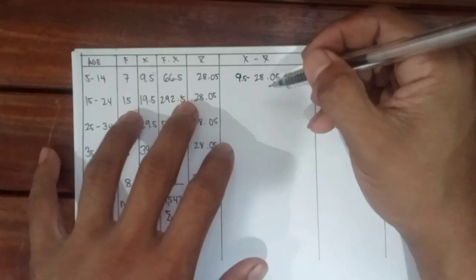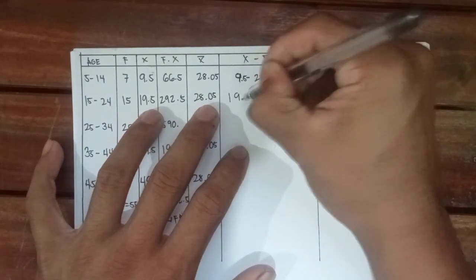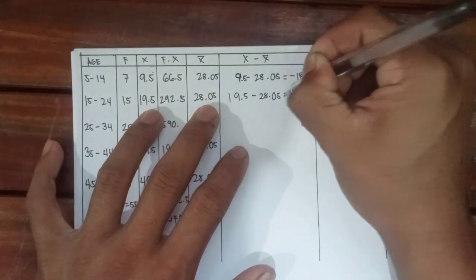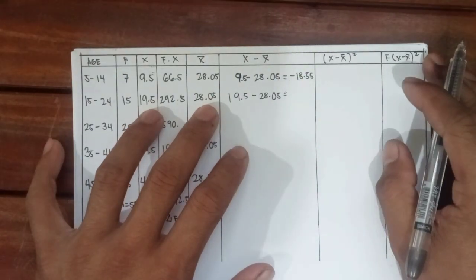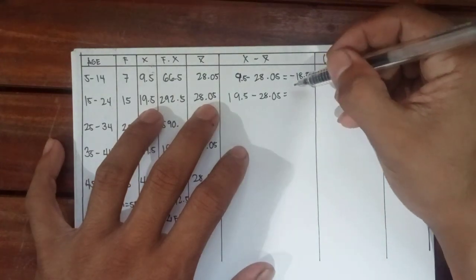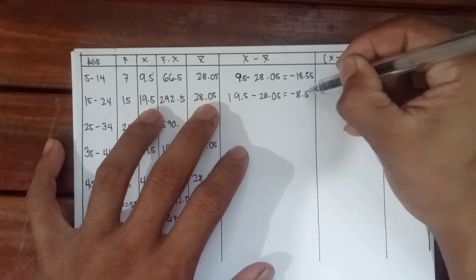Continue the process. 19.5 minus 28.05 is equivalent to negative 8.55.